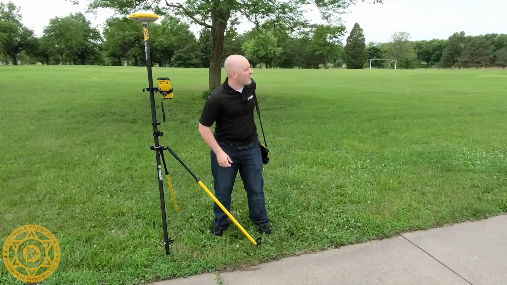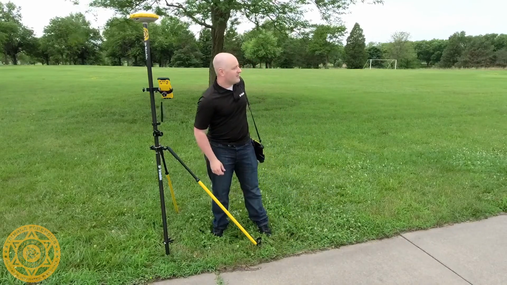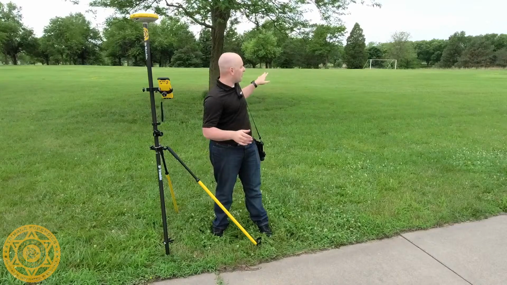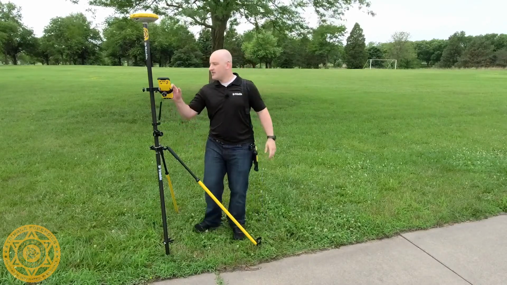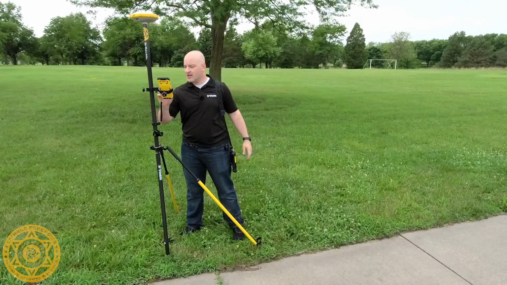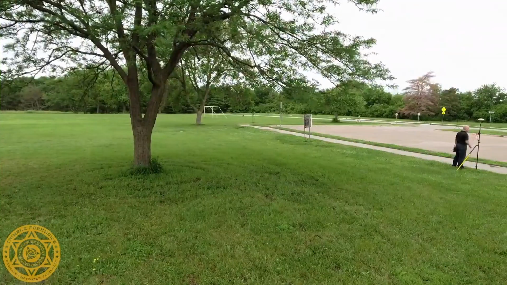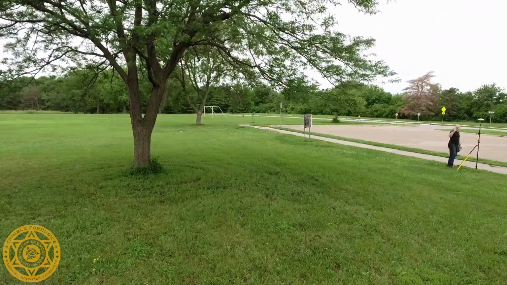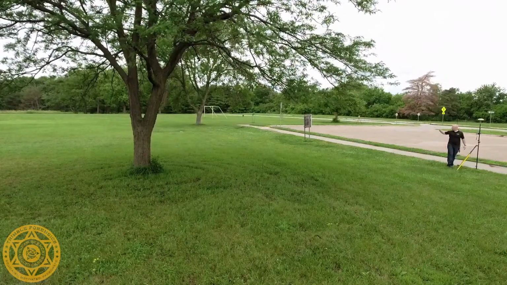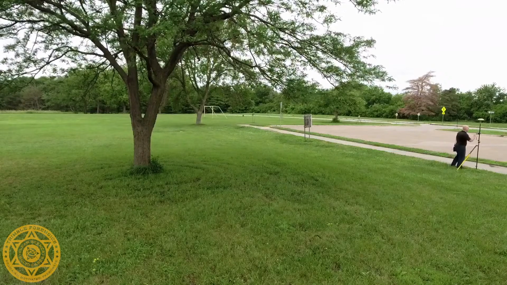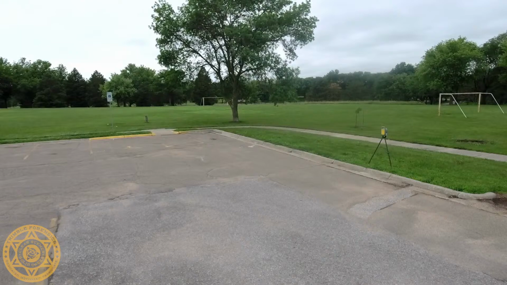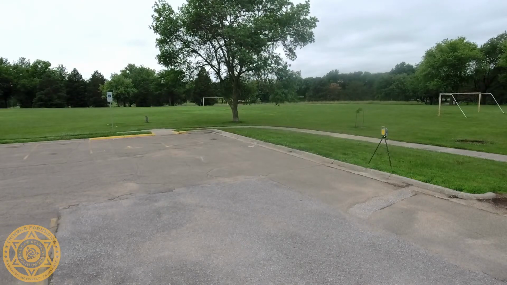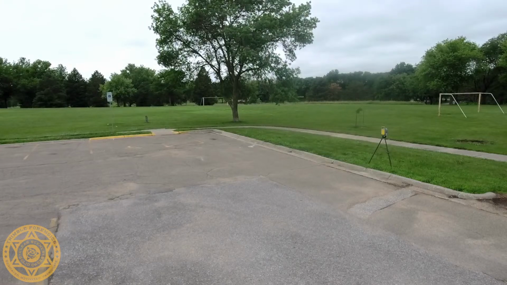Here's what we have set up. We have a scene set up in a park, with some trees, some signs, and some stuff around here. Let me kick over to camera 2 so you can have a look. Camera 2 is off to my right side, looking at this general area. Then I have camera 3, another overview camera looking out at the parking lot. It gives you an idea of our scene and what we're looking at.